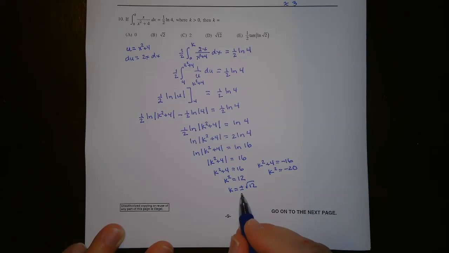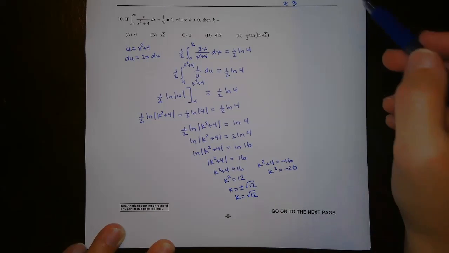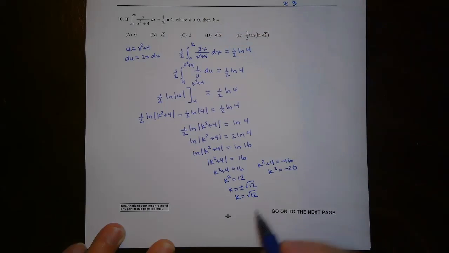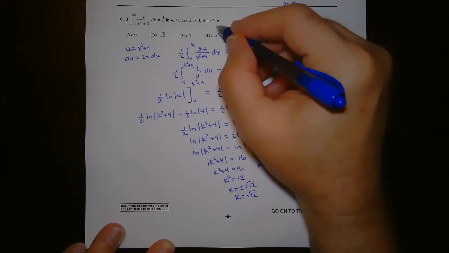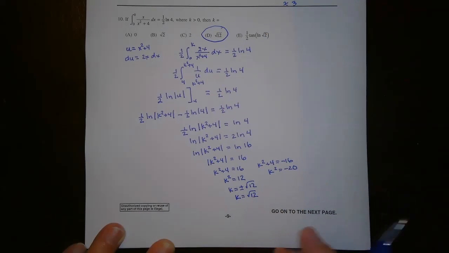And so it can't be the negative one, so it has to be the positive one, right? So k has to be equal to the square root of 12. Now, why do I say it can't be the negative one? Because up here at the very beginning, it said k has to be greater than 0. So it has to be k is equal to the square root of 12, which is D. Okay? And that's the answer for number 10.